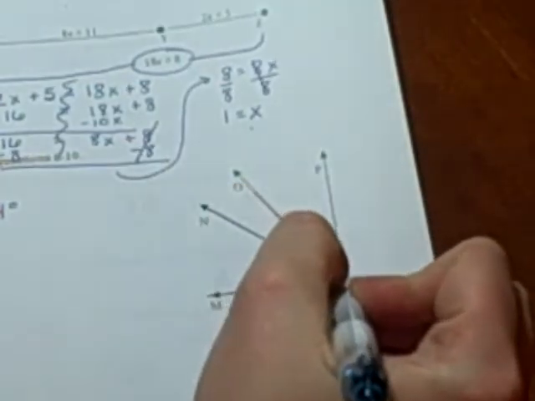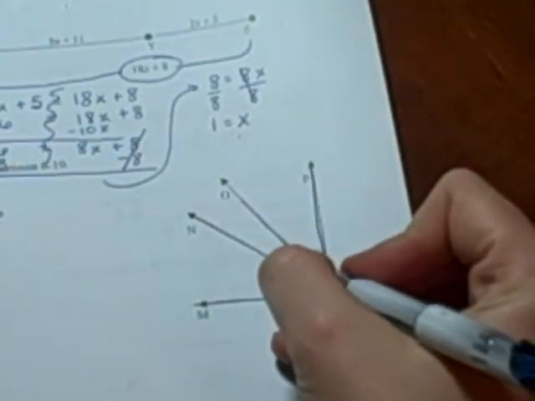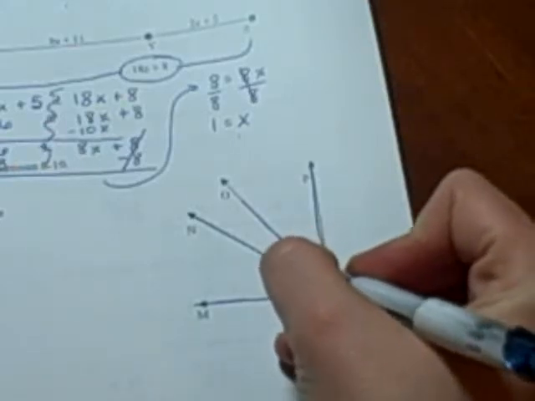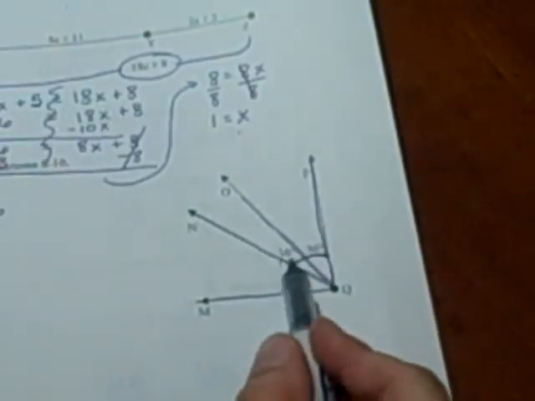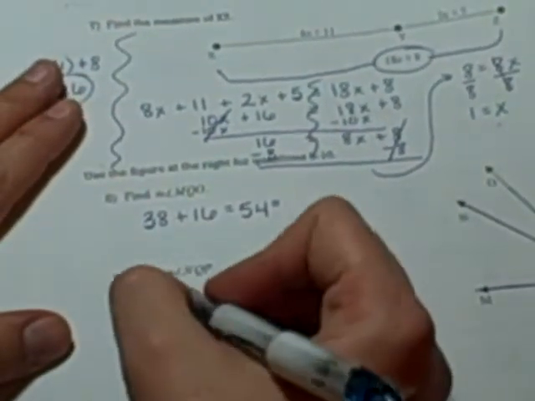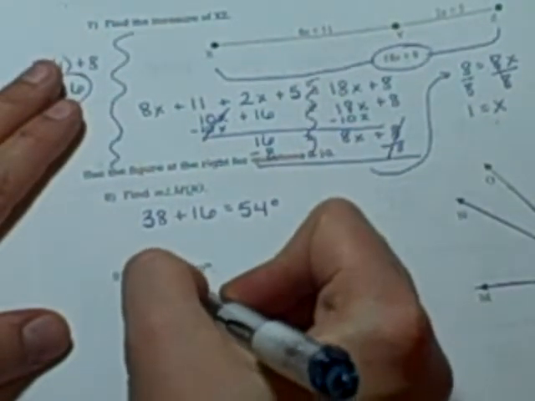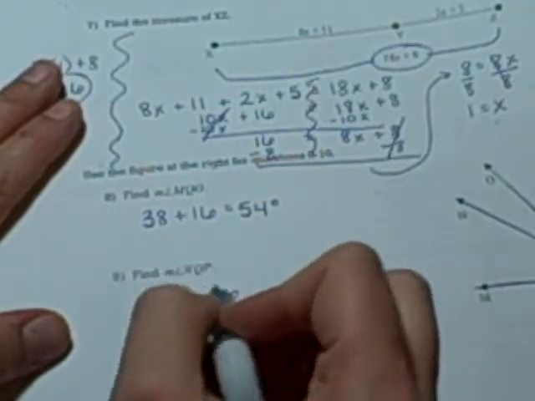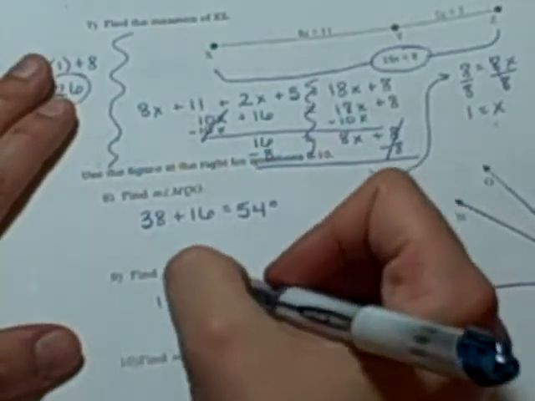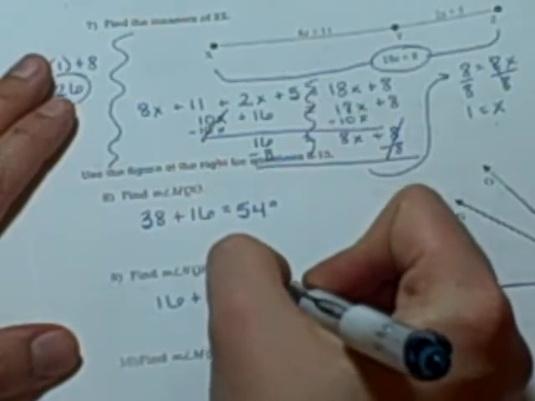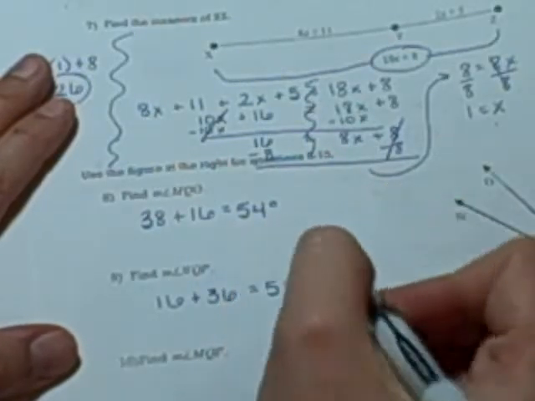Okay. The next question asks for angle NQP. So let's look back at our diagram. From N to Q to P, this time that will encompass these two angles, the 16 and the 36. So that means to get my final answer, all I really need to do is add together 16 plus 36. And let's see, that's 52 degrees for that angle.